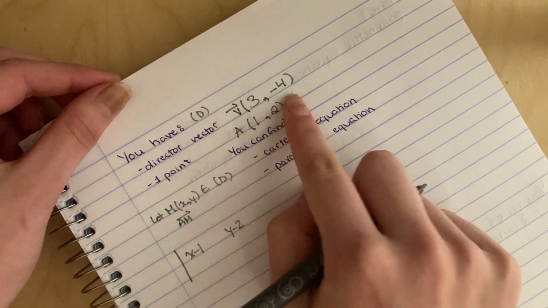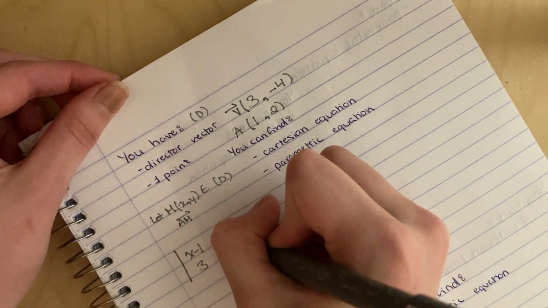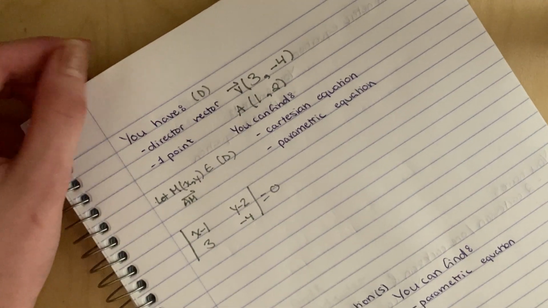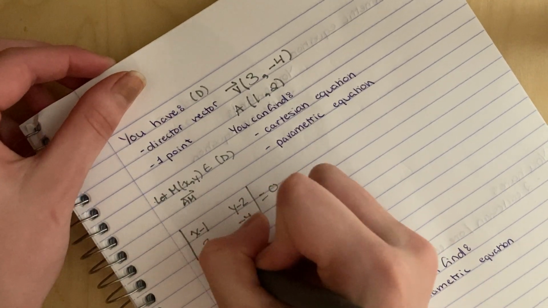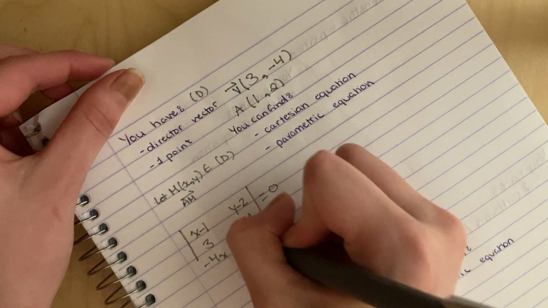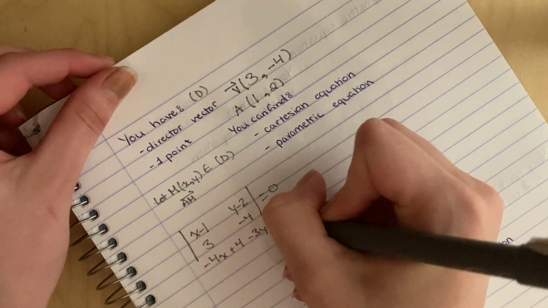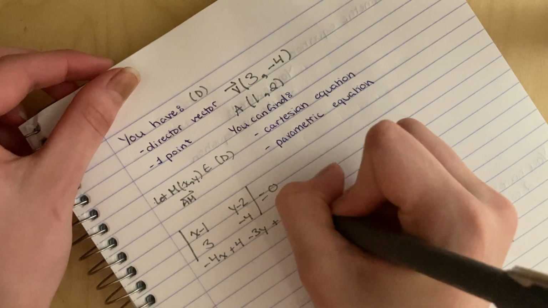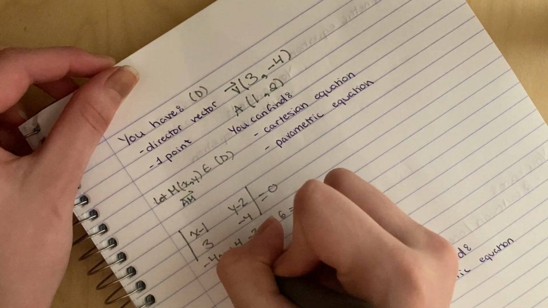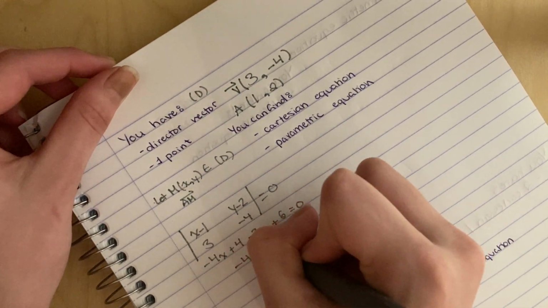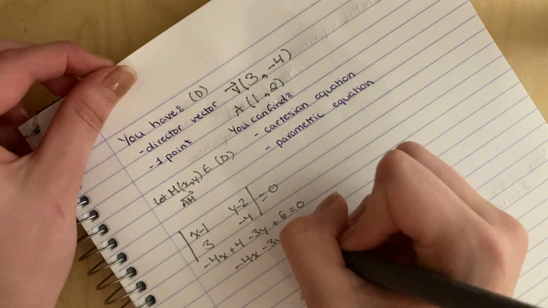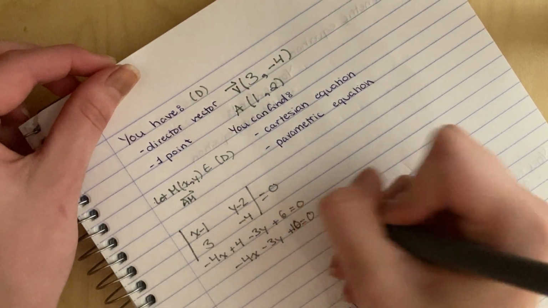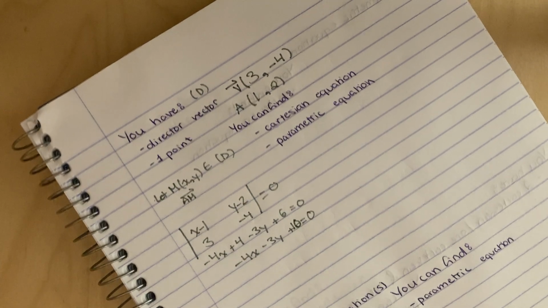And then the director vector is (3, -4), and the determinant equals 0, so then you just solve it as you would solve any determinant. Minus 4x plus 4 minus 3y plus 6 is equal to 0. So your Cartesian equation is minus 4x minus 3y plus 10 is equal to 0. That's your Cartesian equation.